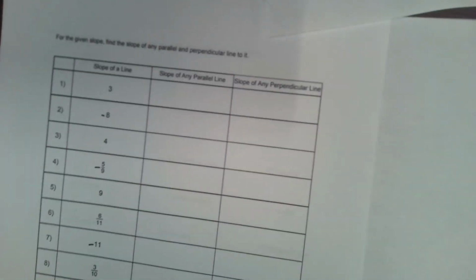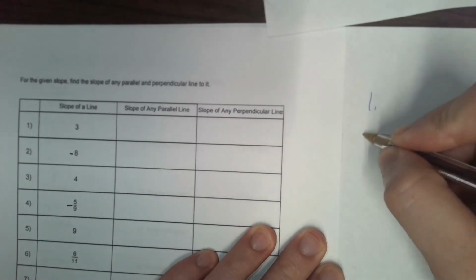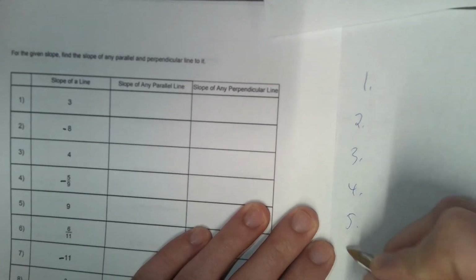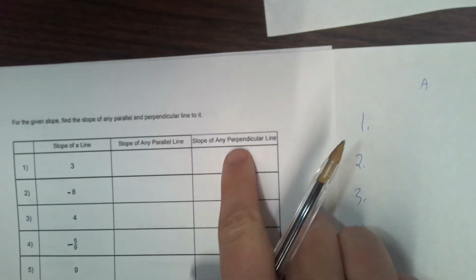Now again, here I'm just going to label it 1, 2, 3, 4, 5, 6, 7, 8, 9, 10. And up at the top, if you want to put a column A and a column B, which represents this column and this column, if that keeps you organized, that's fine.